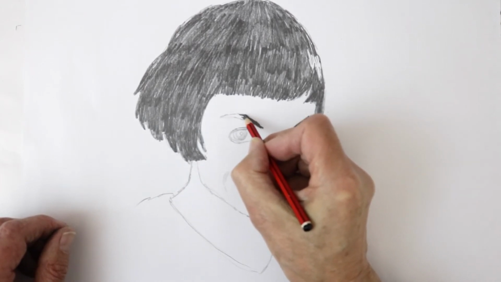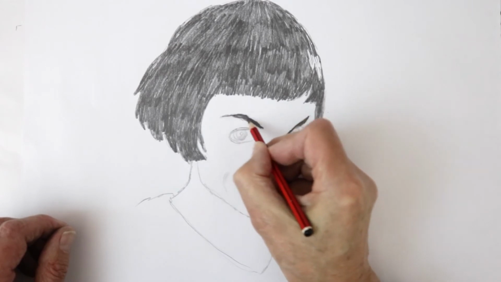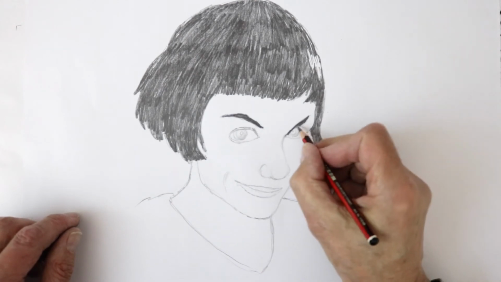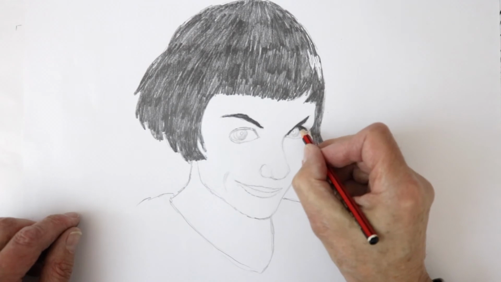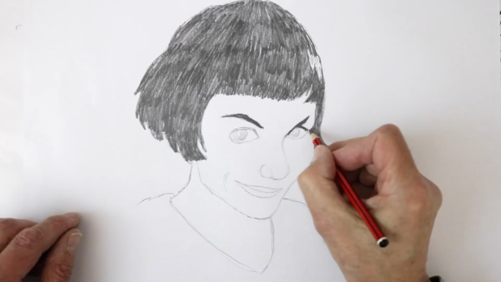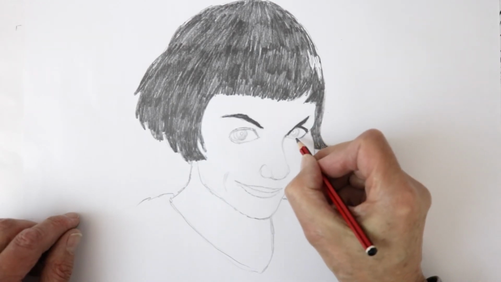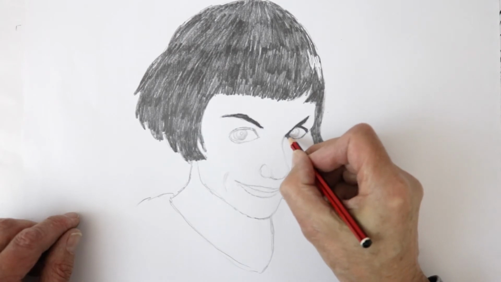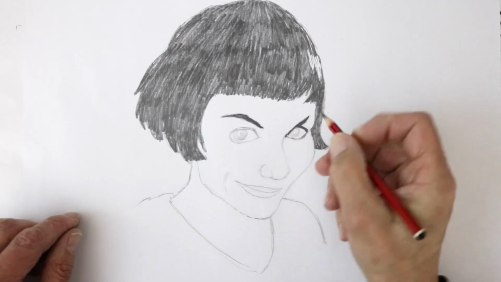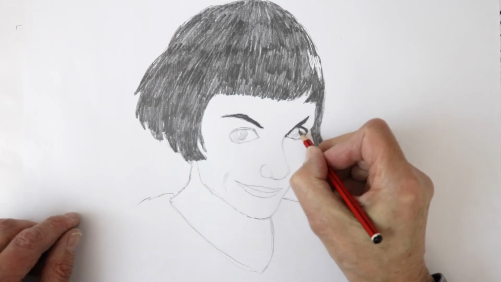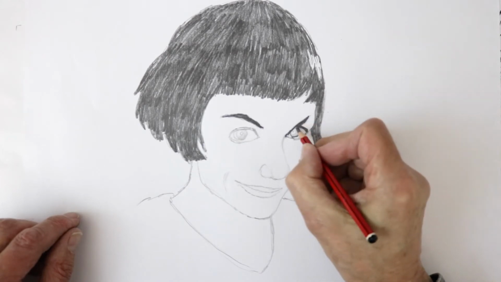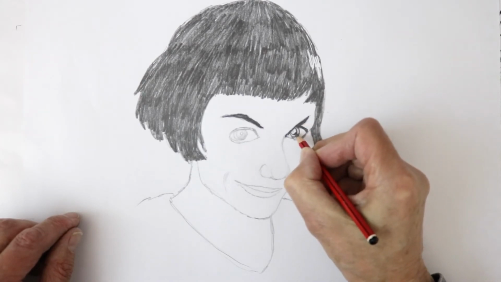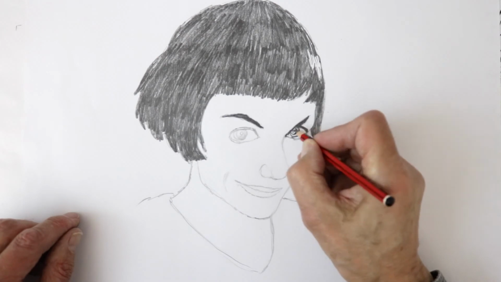Again, kind of shading along the line of the hair, the eyebrow. Like that, okay. And the top of this eye here, quite heavy line, okay. A bit lighter underneath. A little bit of shading there. And then the pupil coming in here. Darker in the center, very dark, with a little bit of a highlight just about here.